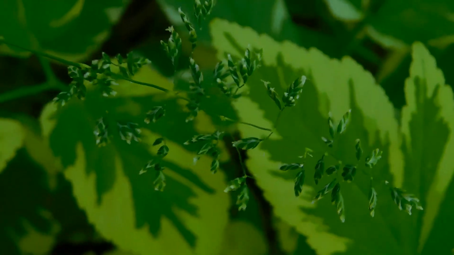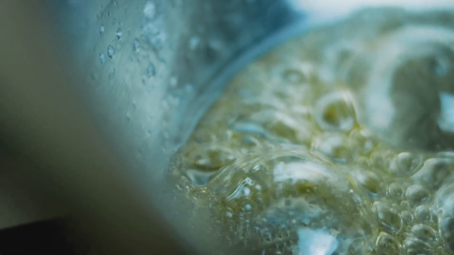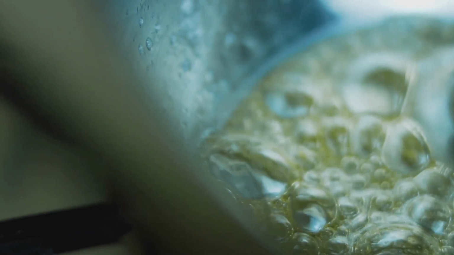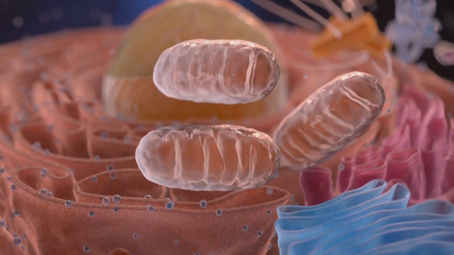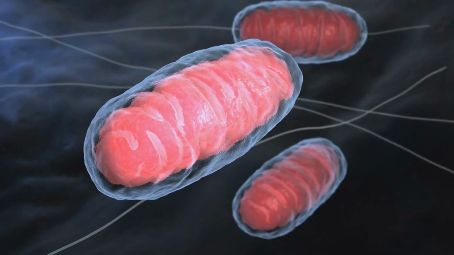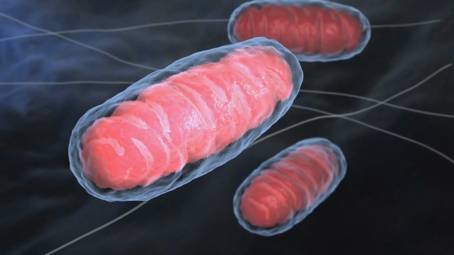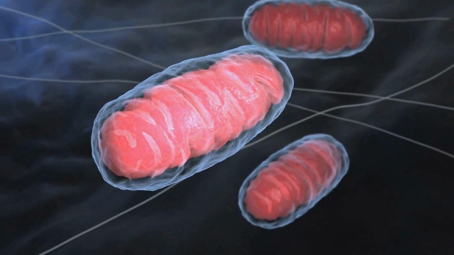Now let's turn to cellular respiration, the process that organisms use to break down glucose and release its stored energy. This occurs in the mitochondria, often called the powerhouses of cells. Using oxygen, cellular respiration breaks apart glucose molecules to produce energy in the form of ATP, while carbon dioxide and water are released as byproducts.